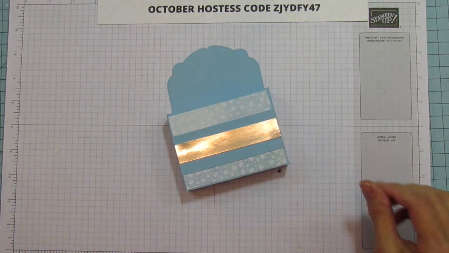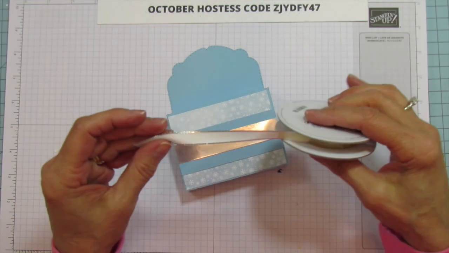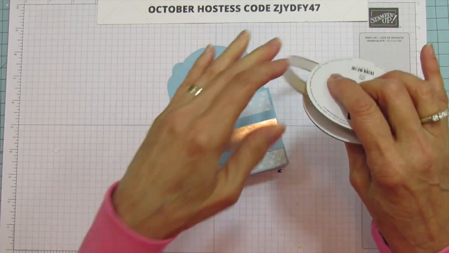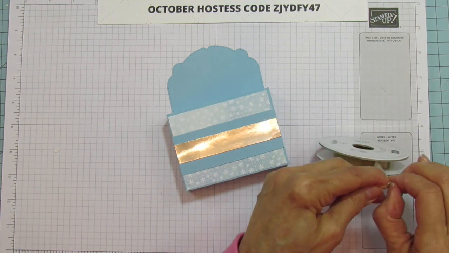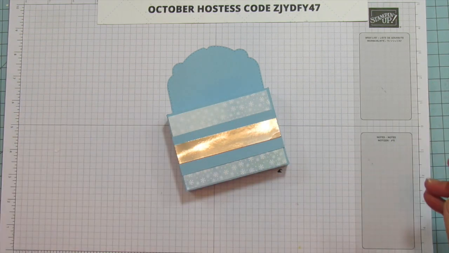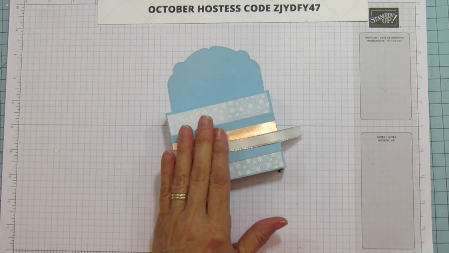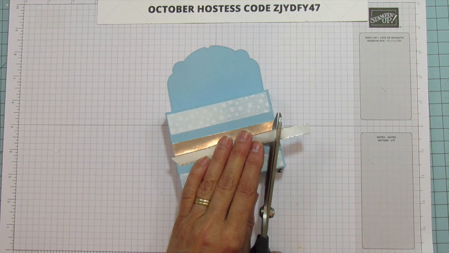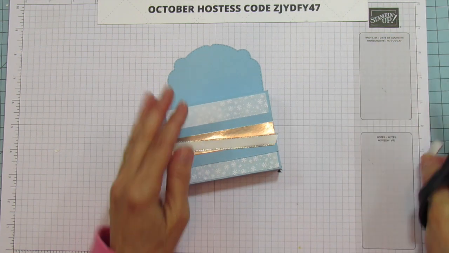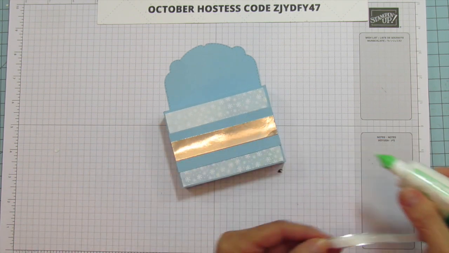And then I am going to use my silver. This is the metallic edge ribbon, and look at that. I barely have enough left. I need to order this. I love this ribbon. It's so pretty. So I just have enough for this other box. So look at that. Just going to make it. I'm going to trim the edge here. We're going to put that down. I'm going to just put the adhesive on the back here.